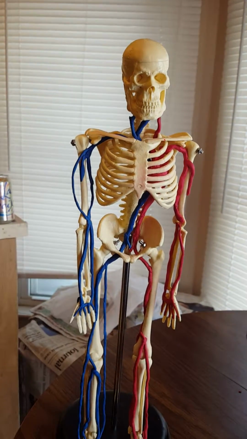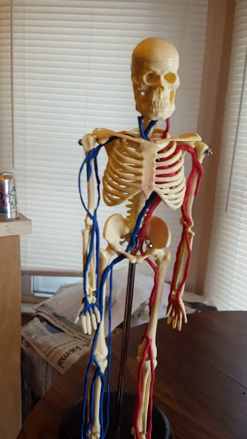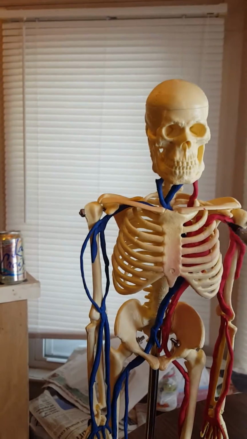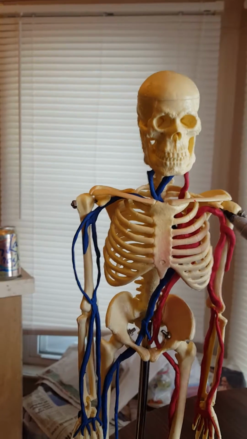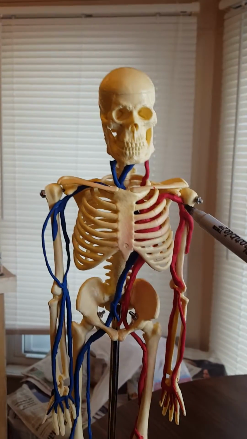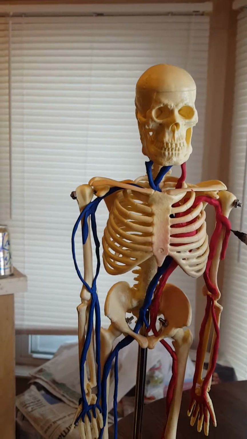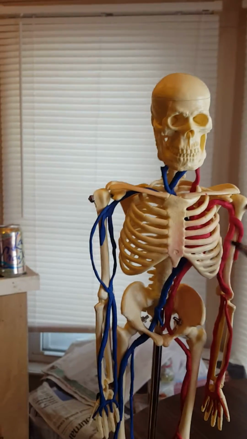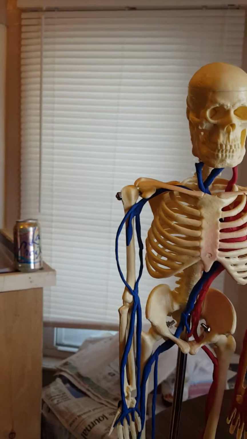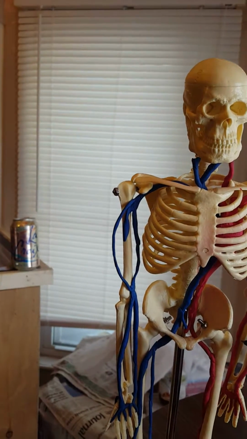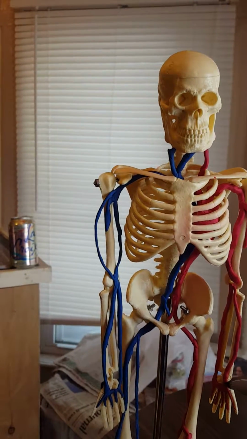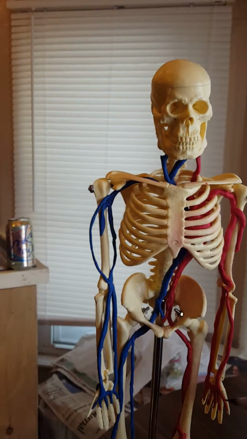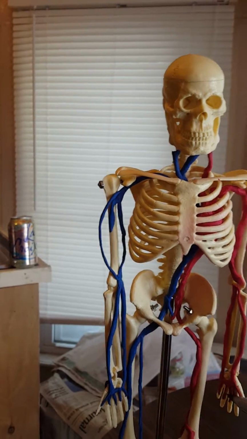Going from the heart to the fingers, it starts in the aorta, and it goes to the left subclavian artery, into the axillary artery, and then it goes into the brachial artery. From the brachial artery, it goes into the radial artery and the ulnar arteries, and then it goes into the palmar arch. And after that, it goes into the digital arteries.